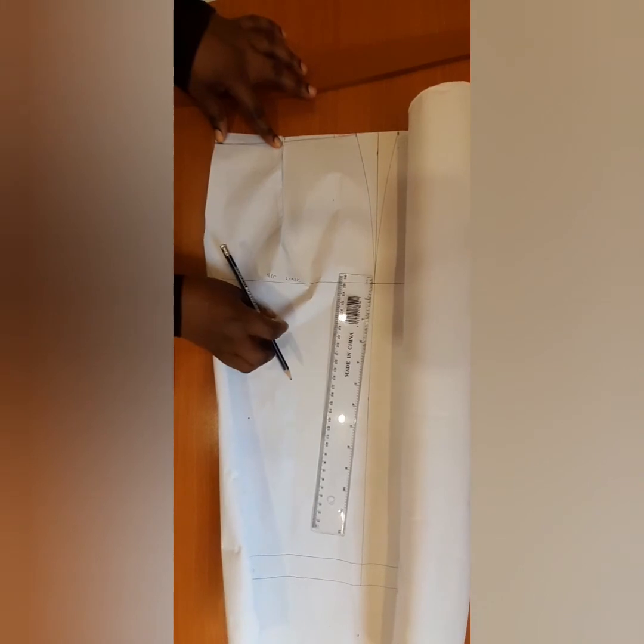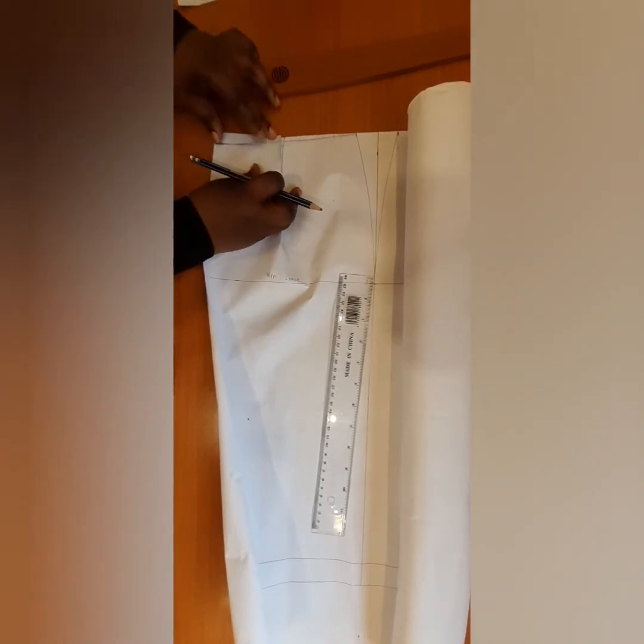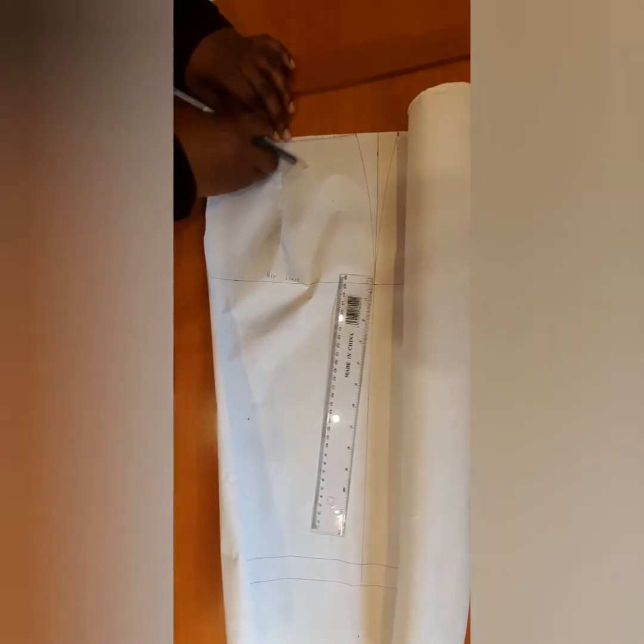So that is what your skirt will look like when you reshape it.